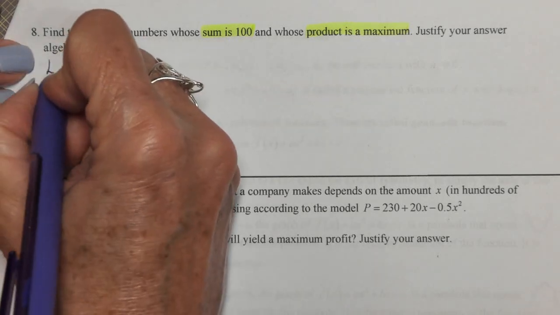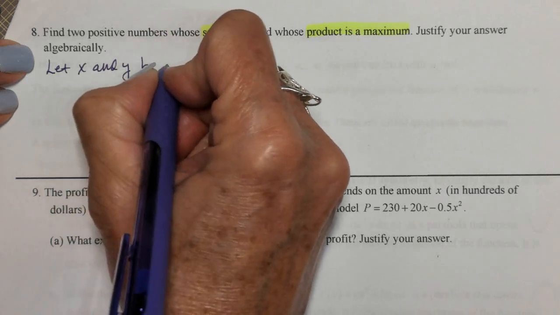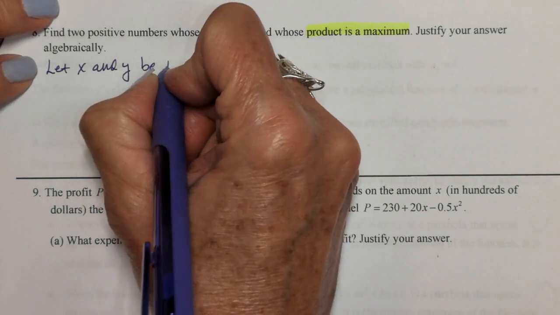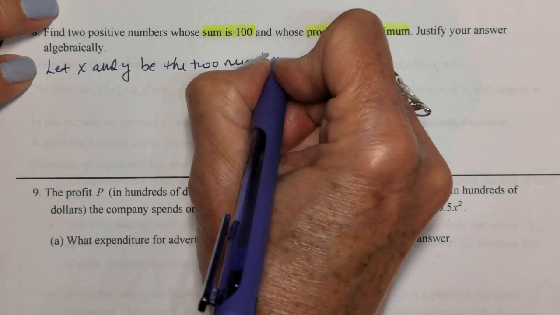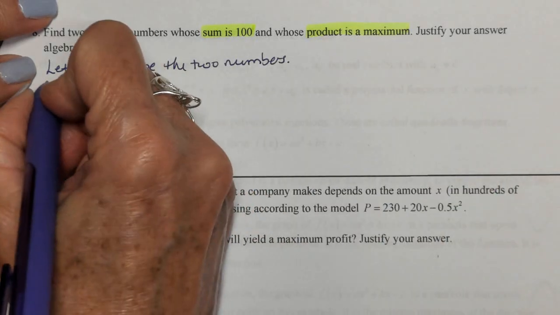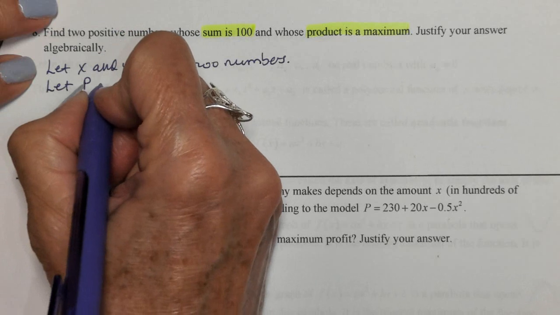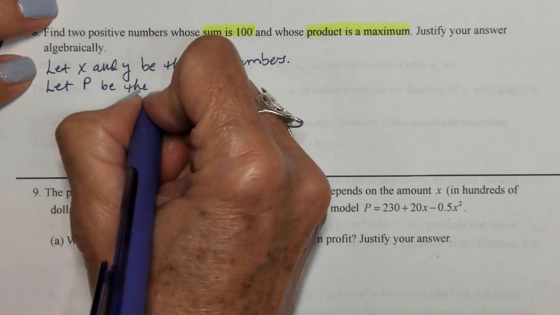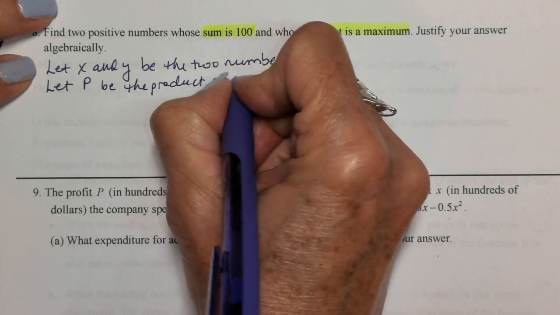Okay, let's let x and y be our two numbers. Now we also have a product involved, so while I'm saying let, I'm also going to say let P be the product of x and y.